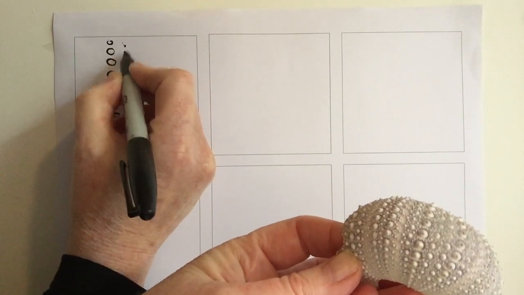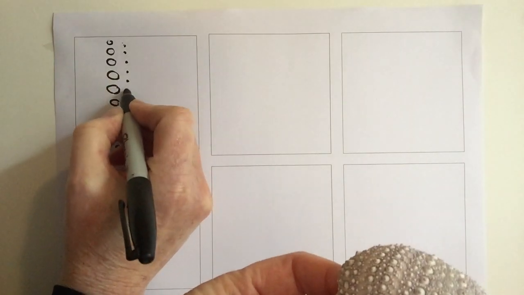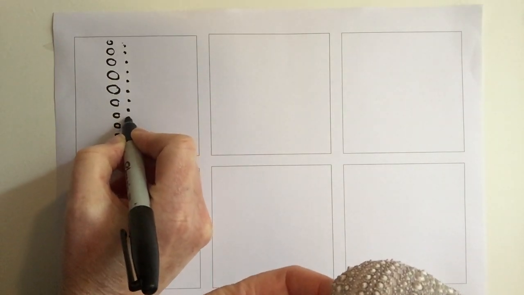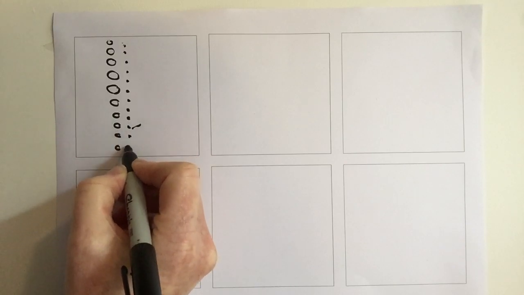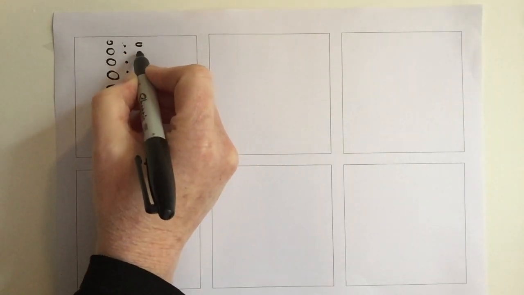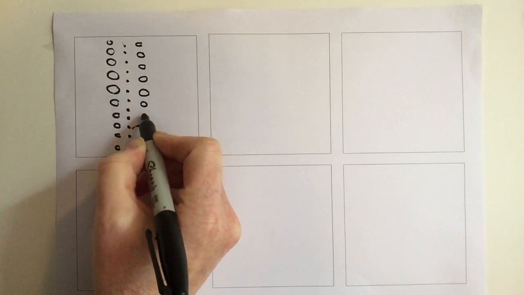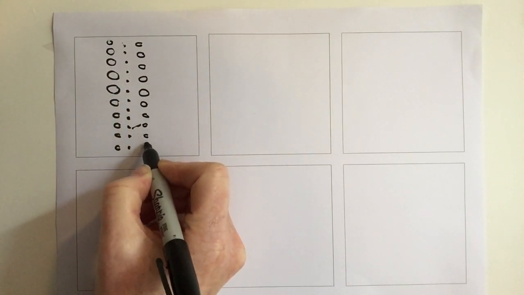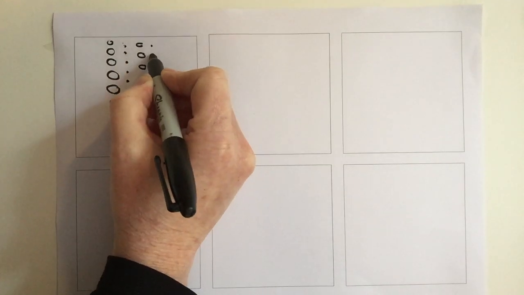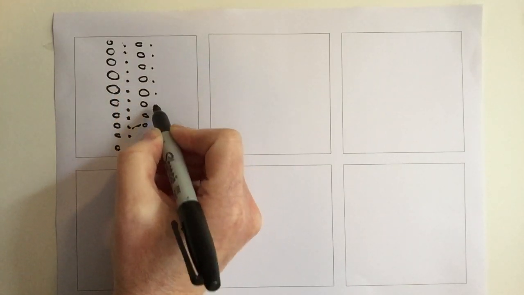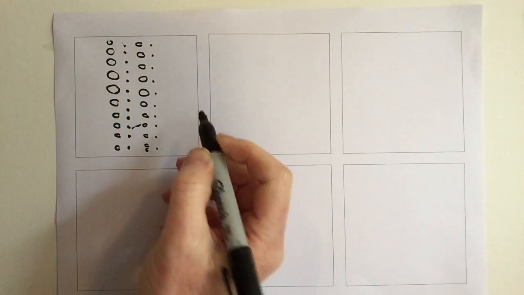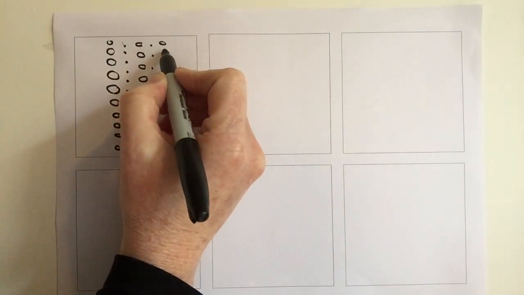Then I might find, if you look there, there might be dots, and then that repetitive pattern may come back again, getting smaller, and dot, dot, dot, again.